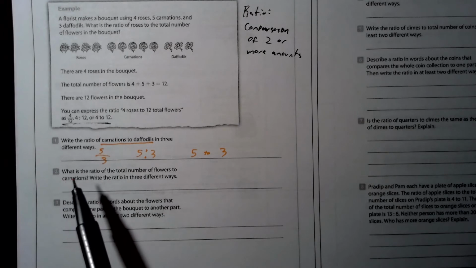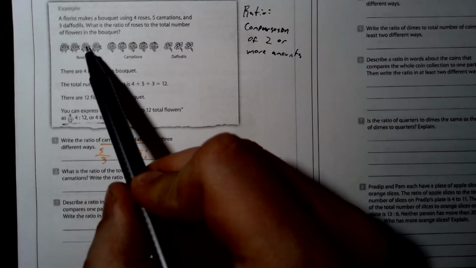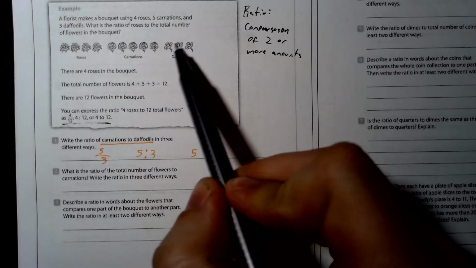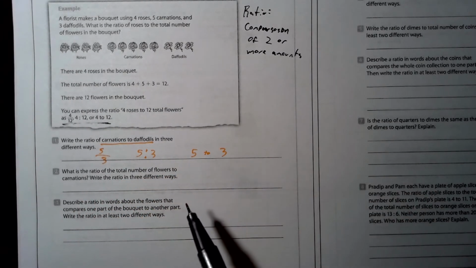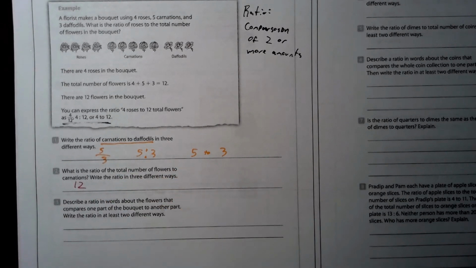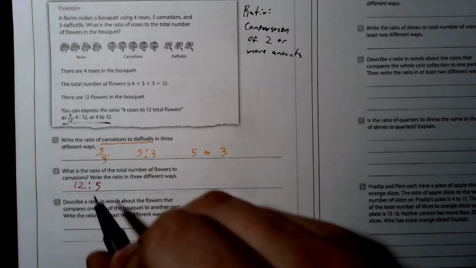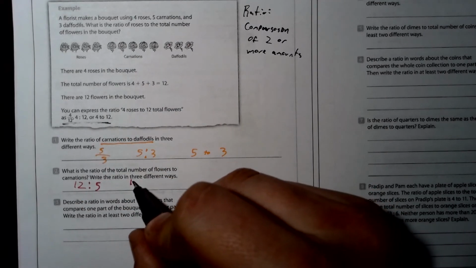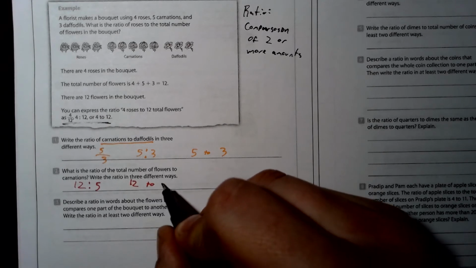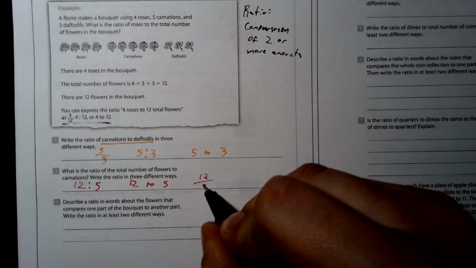Number 2 asks, what is the ratio of the total number of flowers to carnations? Okay, let's count the total. We've got 1, 2, 3, 4, 5, 6, 7, 8, 9, 10, 11, 12 total. And carnations, we have 5. So there's colon form: 12 to 5. Word form: 12 to 5.